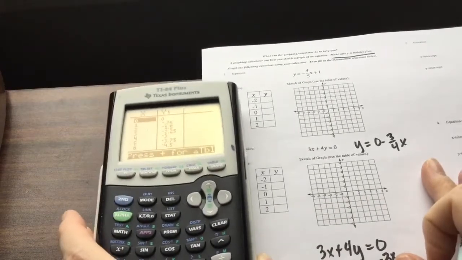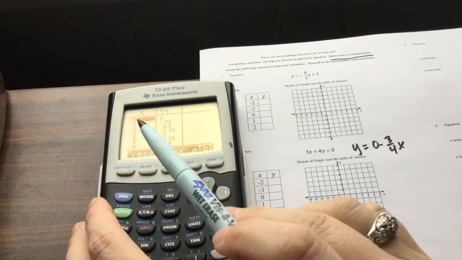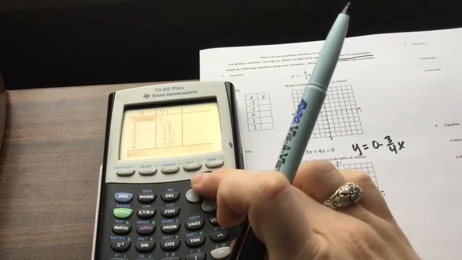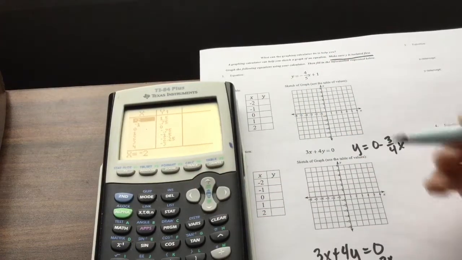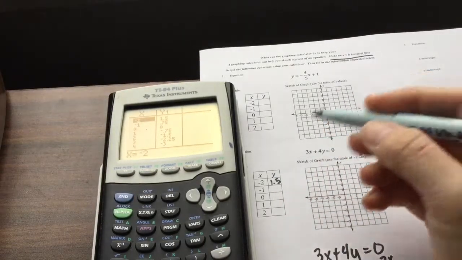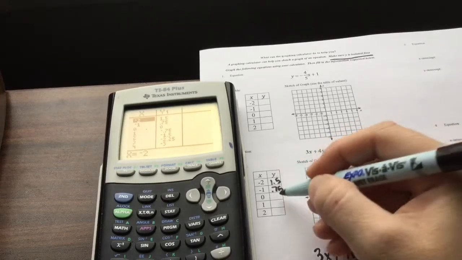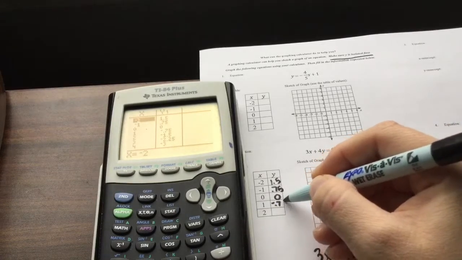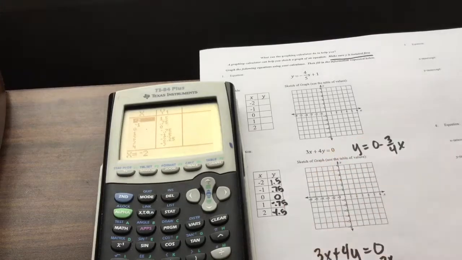And if I look at the graph, or excuse me, the table on my paper, it starts at -2, and this one starts at 0. But that's okay, because I can just press the up arrow to get to the values that I need. So -2, the y would be 1.5, -1 would be 0.75, and then I get 0, and -0.75, and then -1.5.